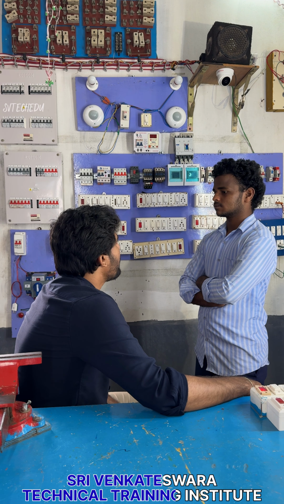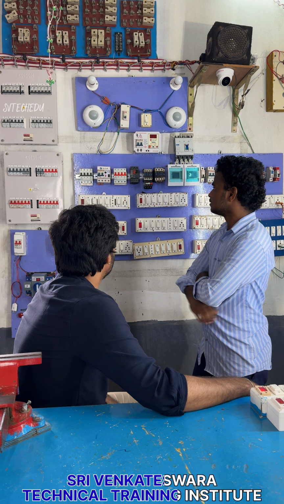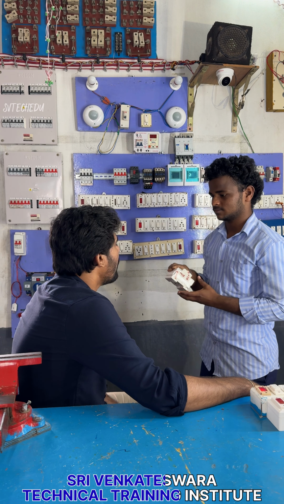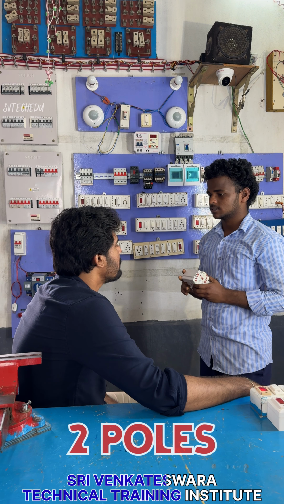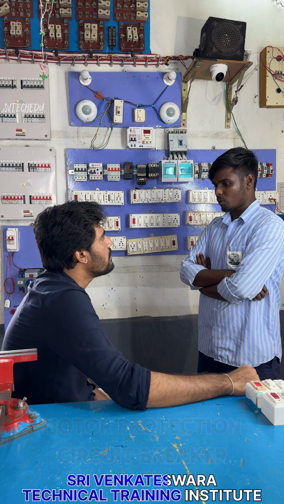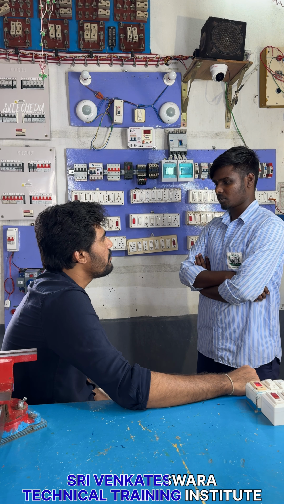In the above circuit breakers, which one is RCBO? This one is. How many poles in that RCBO? 2 poles. Define MPCB. Motor protection circuit breaker.